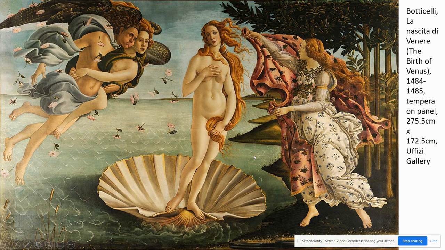It's very finicky to work with. It creates a lovely sheen to it, but it's very hard to get right. So it's pretty big, and it's in the Uffizi Gallery in Italy, where you can go and see it. I haven't seen it myself, but it's very beautiful.